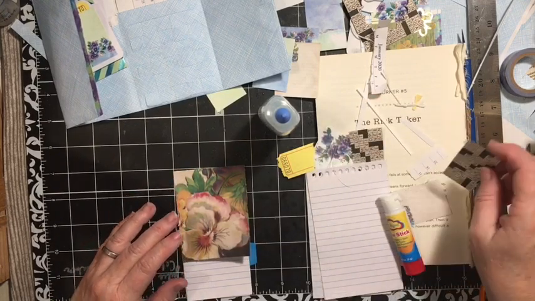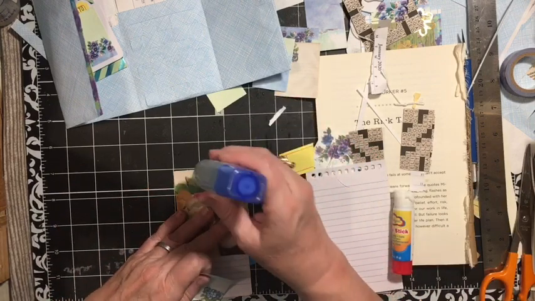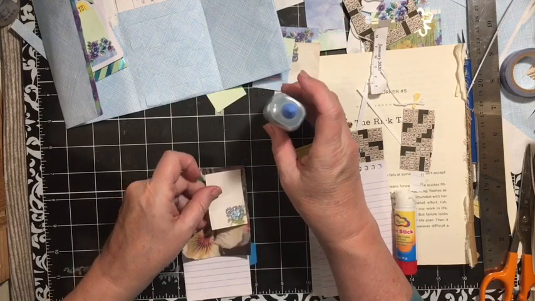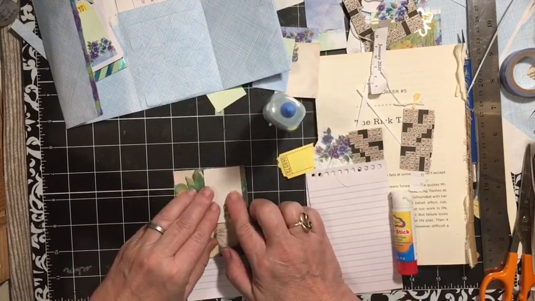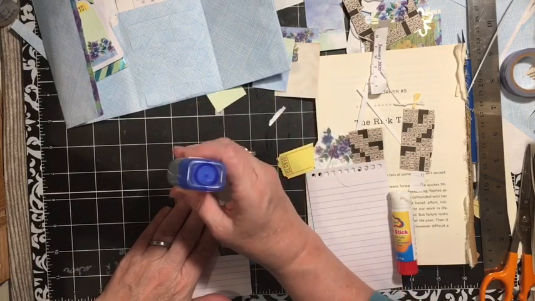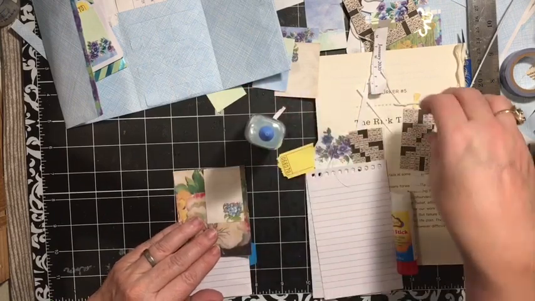Okay, where's that little, there it is. Okay, now this one kind of can go to the edge here. Okay, and then the crossword.